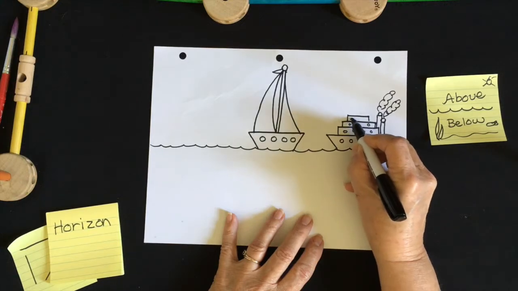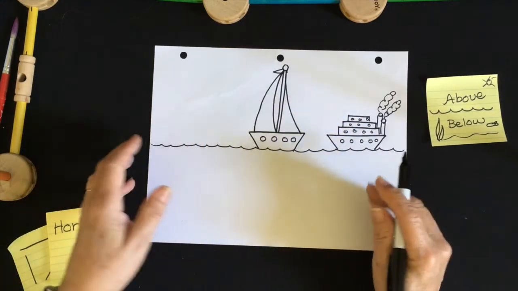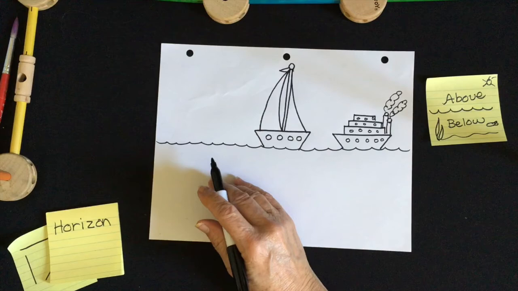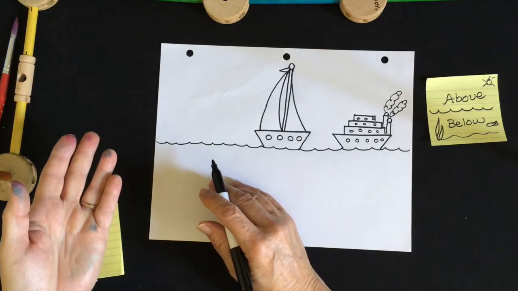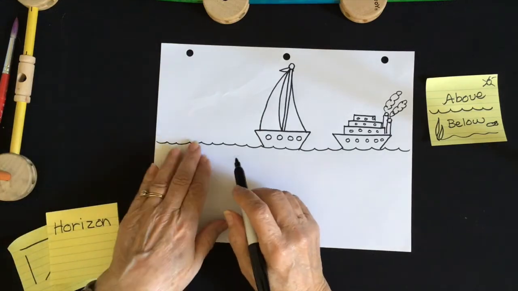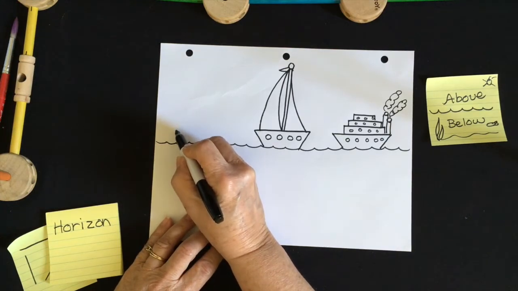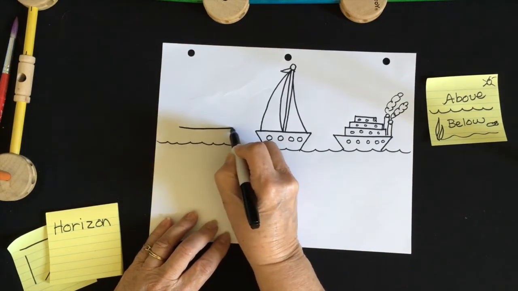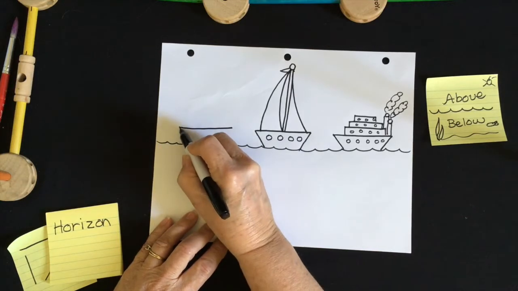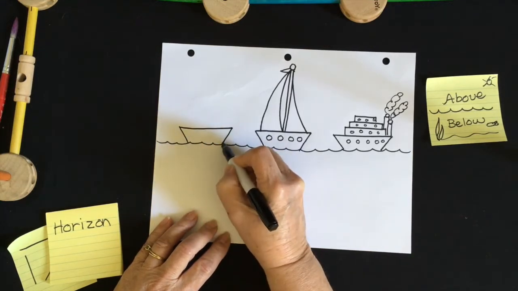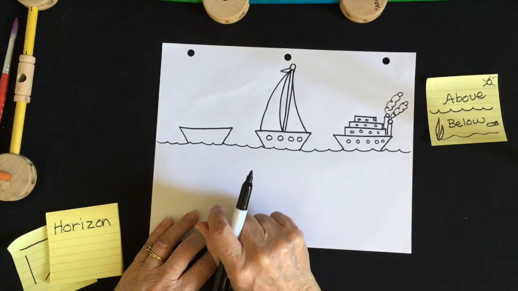There you go, there's my cruise ship. I'll add one more boat. As you saw in the video clip, there are many different kinds of boats, but I'm going to make a small motorboat. This boat would be really fun. Again, straight line going across, diagonal, diagonal, very much like the boats we've already made.